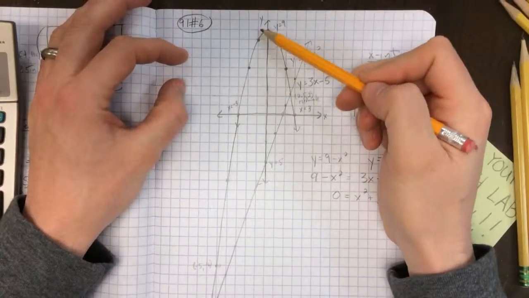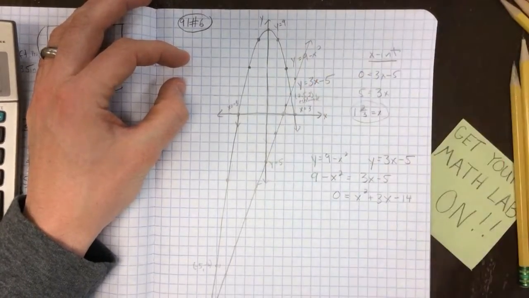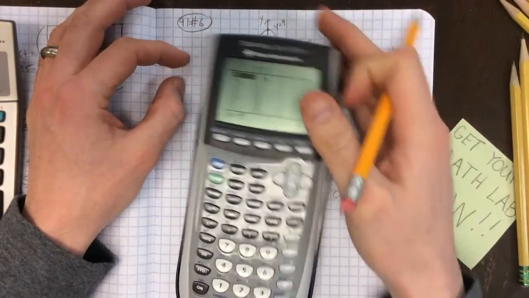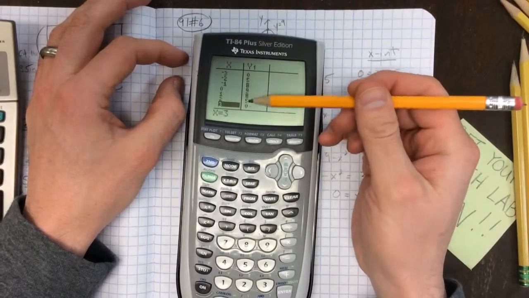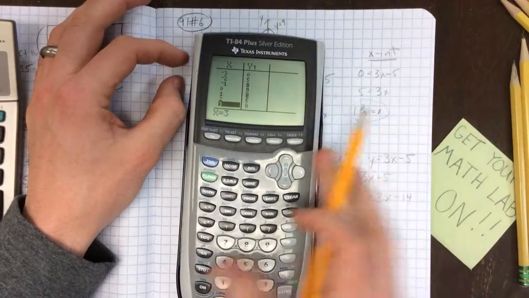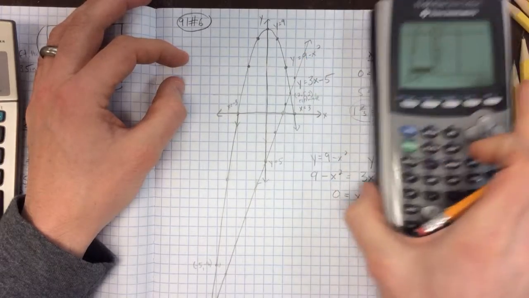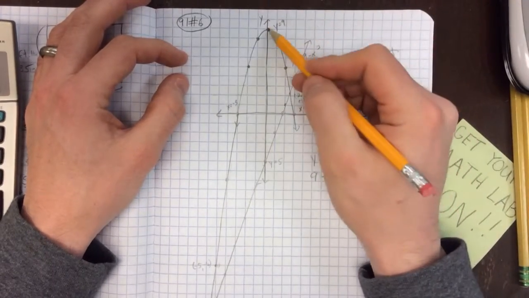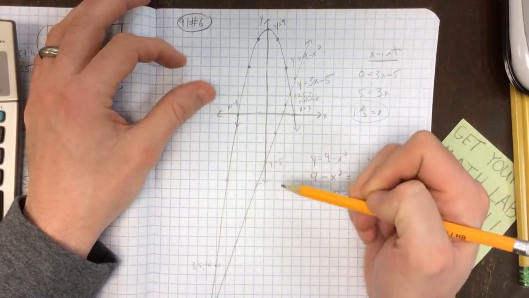Okay, so first we have to graph y equals 9 minus x squared. So I put it into my calculator here, and I found the symmetry, graphed those points, and there they are. Then I identified all the axis intercepts. It has a y-intercept of 9 and x-intercepts of -3 and 3.